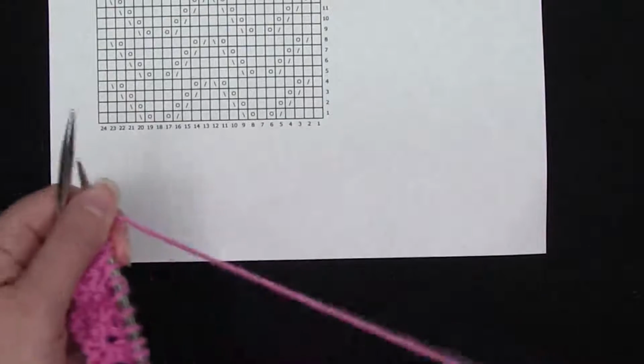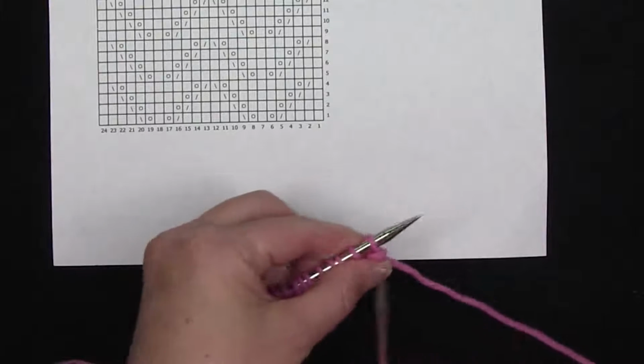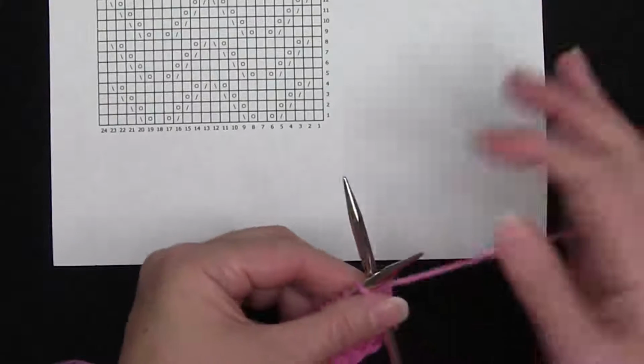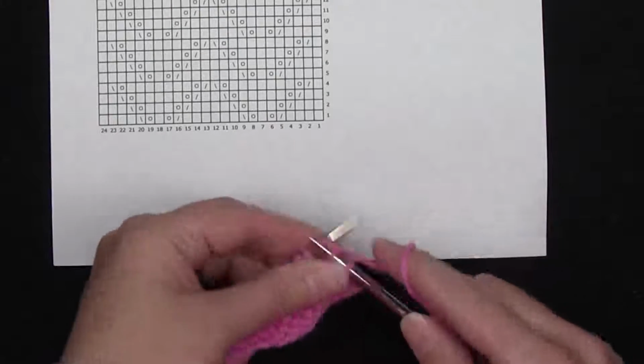Now we're ready to go on the wrong side again, and this time we are working row 4. And row 4, we have 3 stitches here.